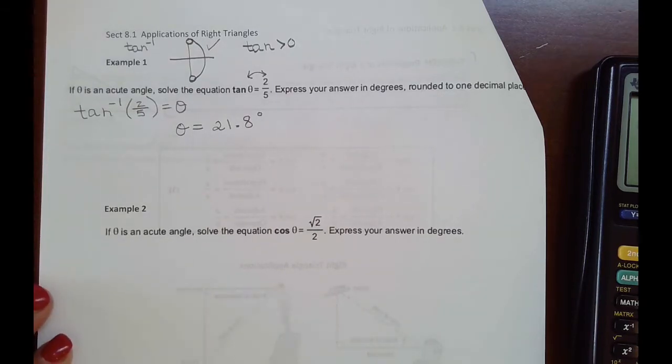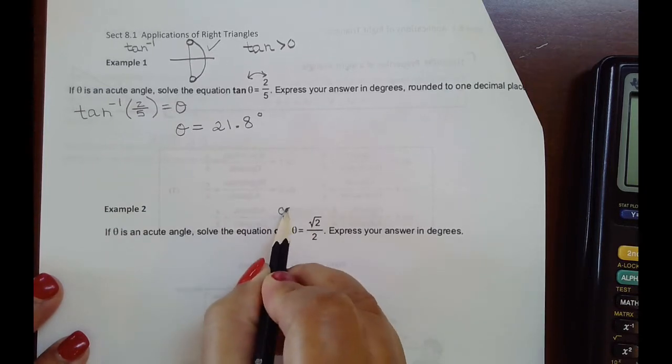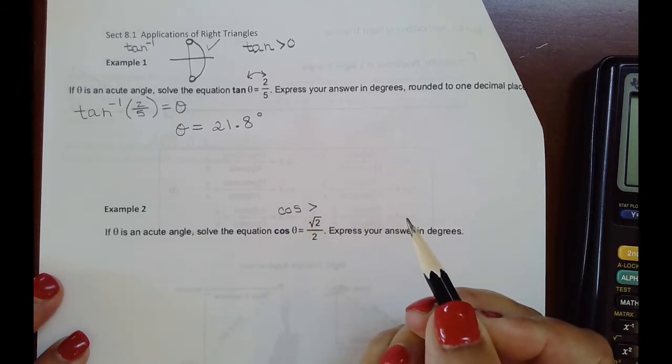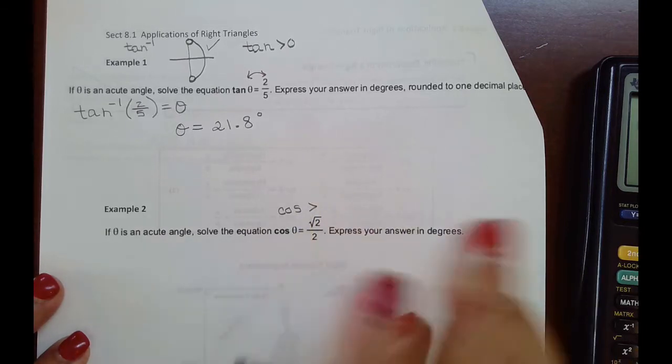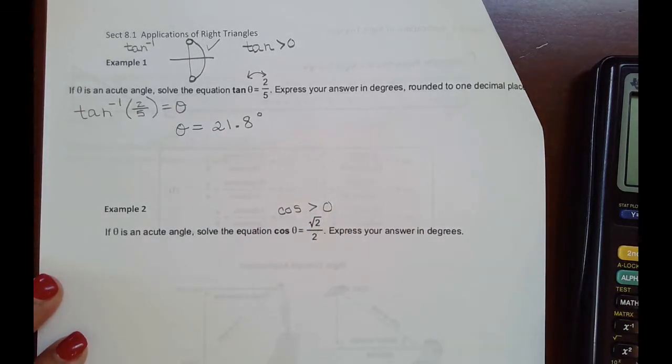Problem number 2, it says if theta is an acute angle, solve the equation cosine of theta is equal to square root of 2 over 2. Again, you can get your calculator to help you, but first, have a working sense of what quadrant you need to be in with your answer. Now this, you can see cosine is positive, so we want to be in a quadrant where the cosine, which is really just x over r, if you remember the definition for cosine, is positive, which means you need to be in a quadrant where x's are positive.